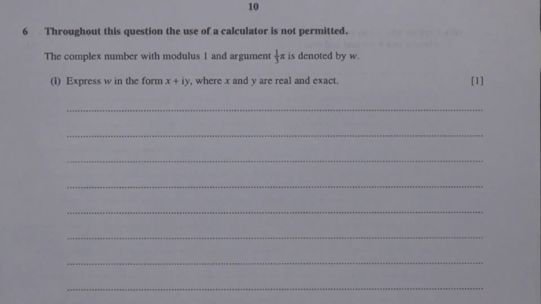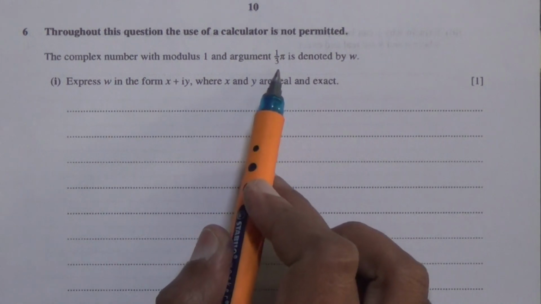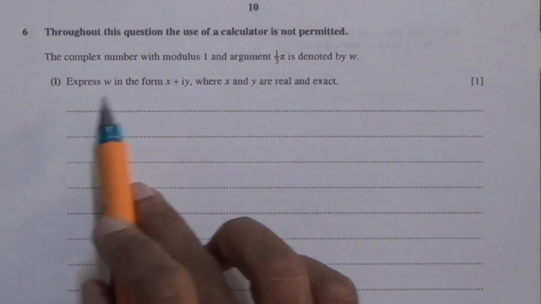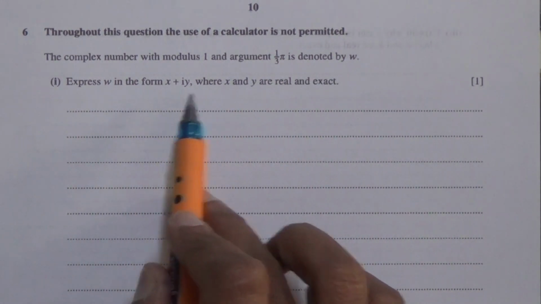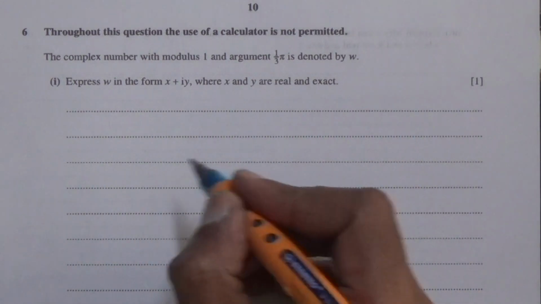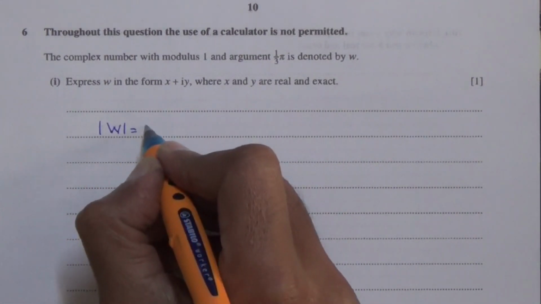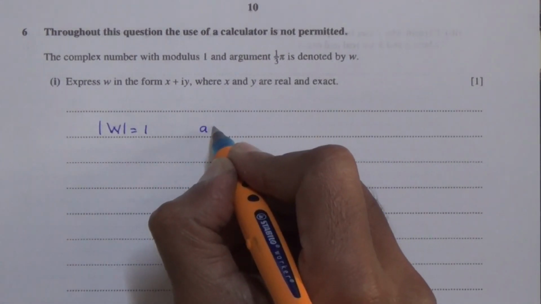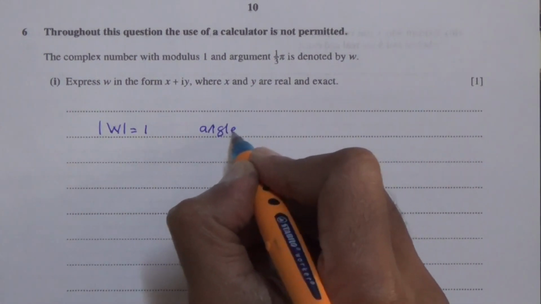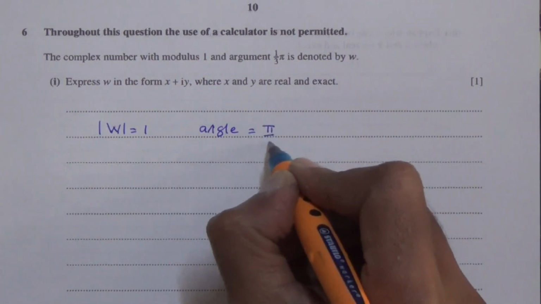Hi, question number 6. The complex number with modulus 1 and argument pi upon 3 is denoted by w. Express w in the form x plus iy, where x and y are real and exact. Now the first thing we need to realize is that the modulus of w is equal to 1, and the argument, the angle, has been given as pi upon 3.